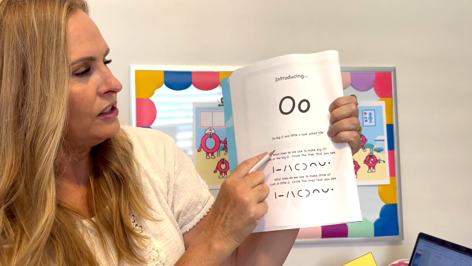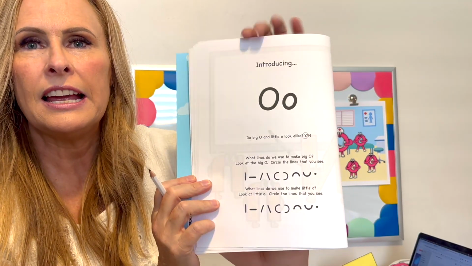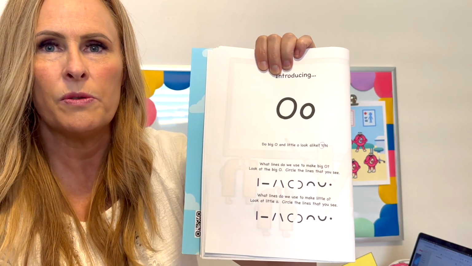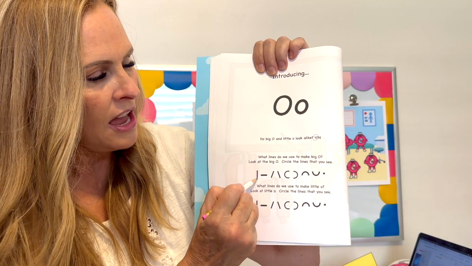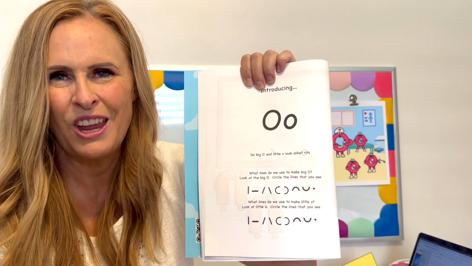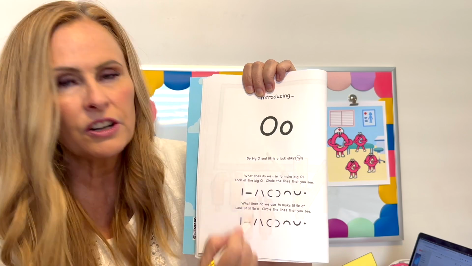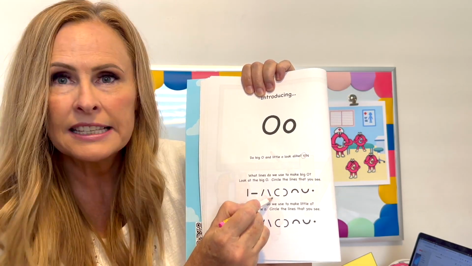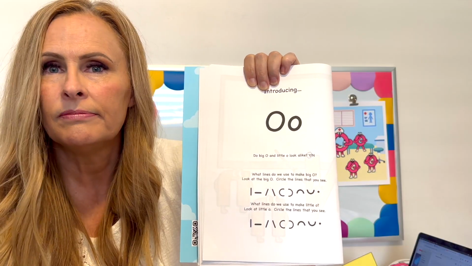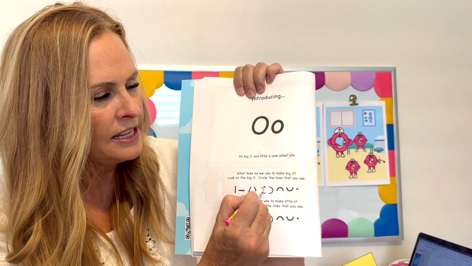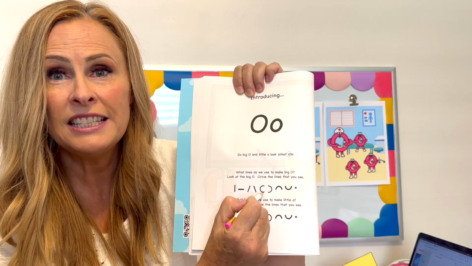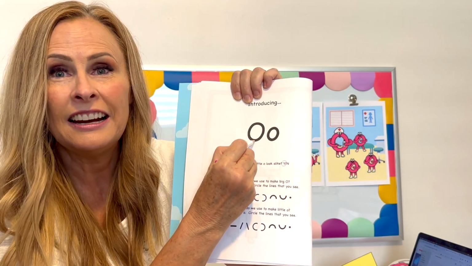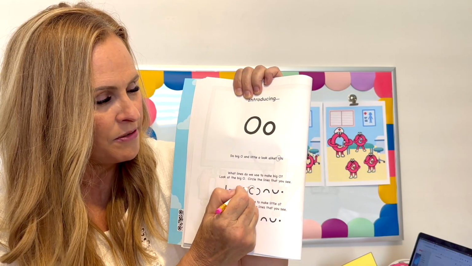Okay, so now let's look at big O really quick and decide which of these lines do we use to make big O. Do we use a line down? No. How about this line across? No. Do you think we use any slide lines for O? No. What about this curve? Do you see that curve in O? Do you see that curve right here? Yes, let's circle that one.